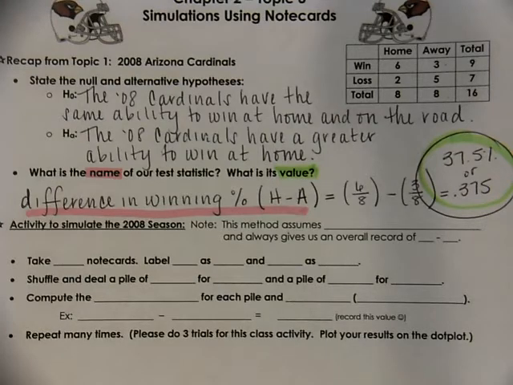So this is what we're going to add that's new today. We're adding how to simulate this situation of what actually happened to the Arizona Cardinals in their 2008 season using note cards. So normally if we were in class, you'd be paired up with a partner doing this activity. So I'm just going to describe the activity and then give you some data to work off with for your dot plot so we can make a conclusion.